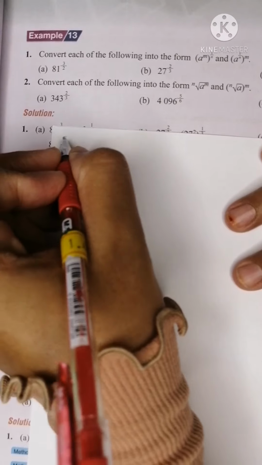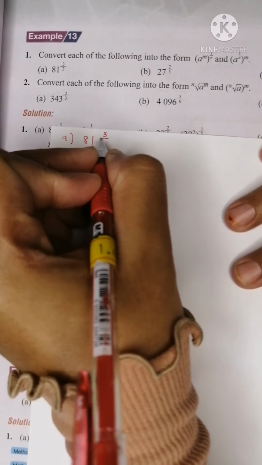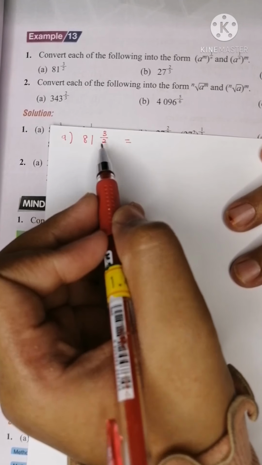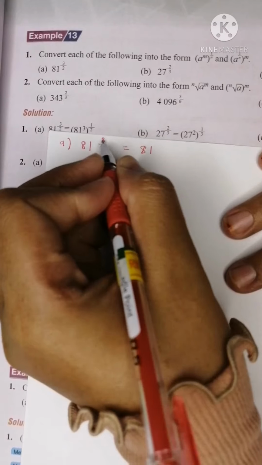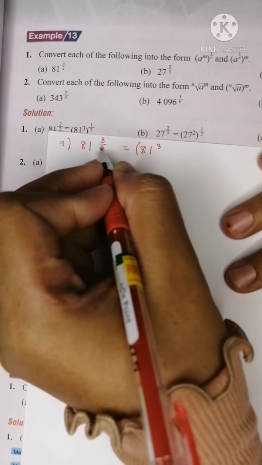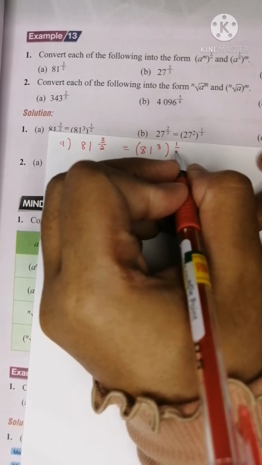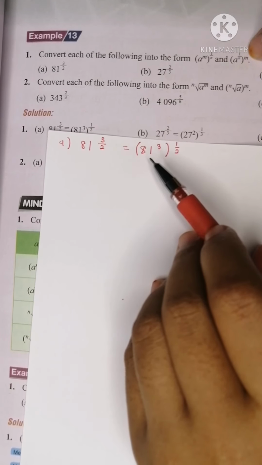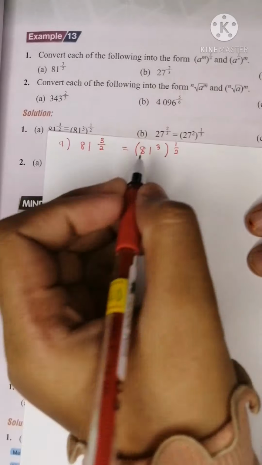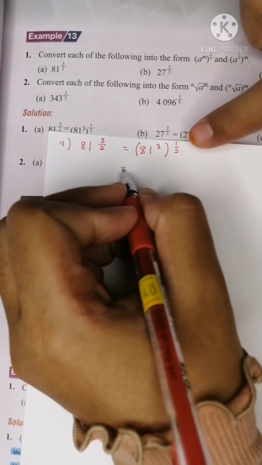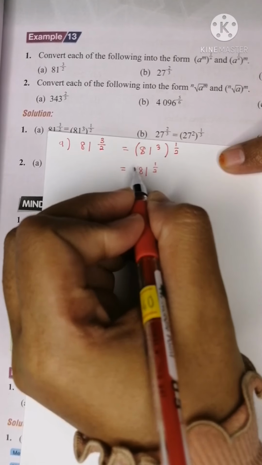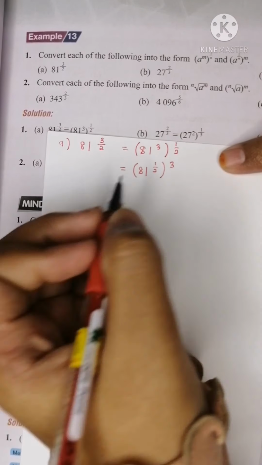Number 1a, 81 to the power of 3 over 2, right? Remember I said to you 3 is the power and 2 is the root. So 81, copy back, 3 is the power, so power here, and then 2 is the root, so 1 over 2. Like this. So we're done already for this form. Now we need to convert into the other form. Just reverse it. So 81 to the power 1 over 2, close bracket, and then to the power of 3, just like this.